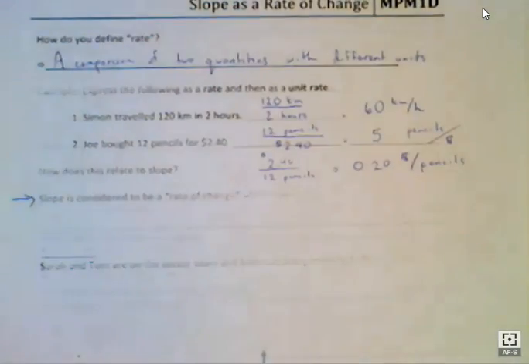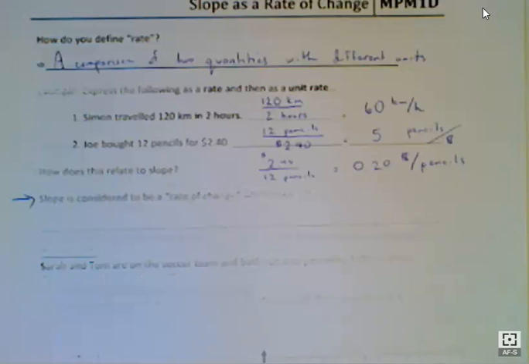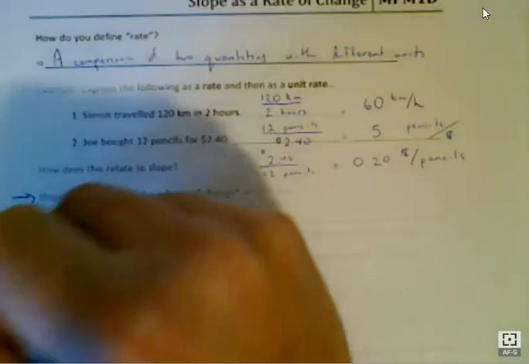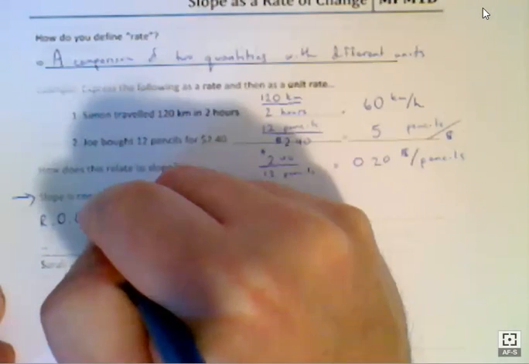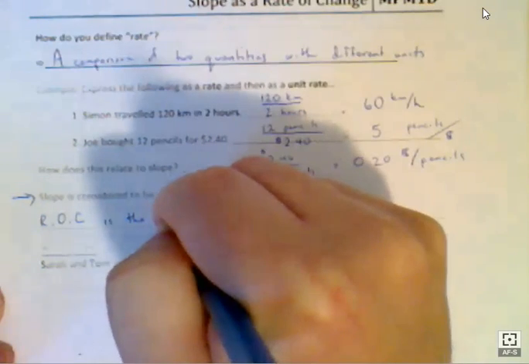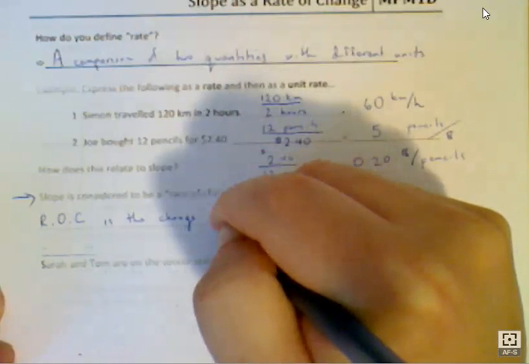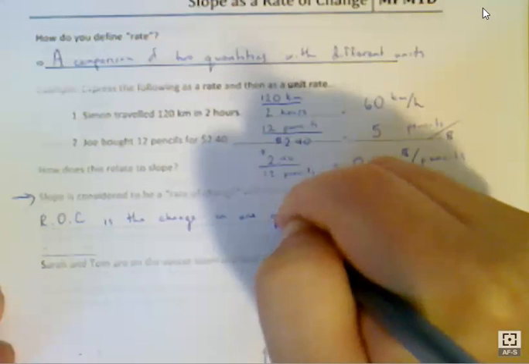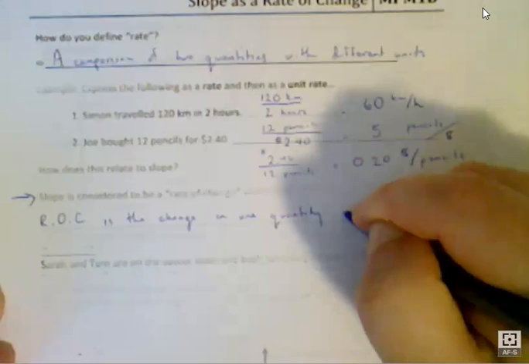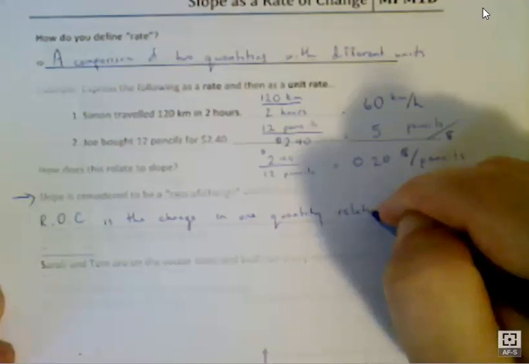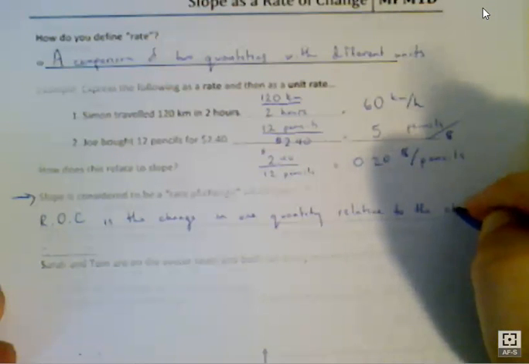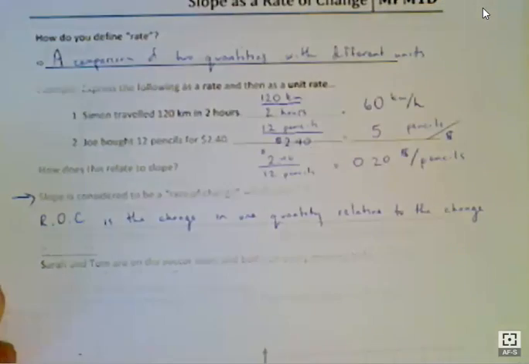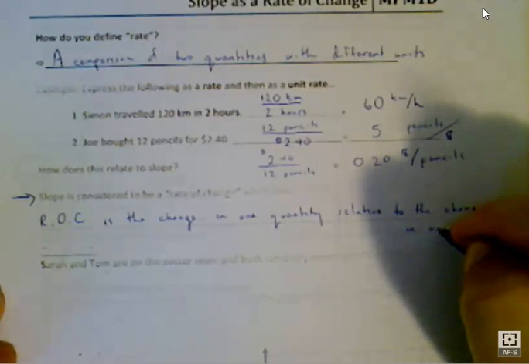Slope is considered to be a rate of change, which simply means that a rate of change, ROC, is the change in one quantity relative to the change in another.